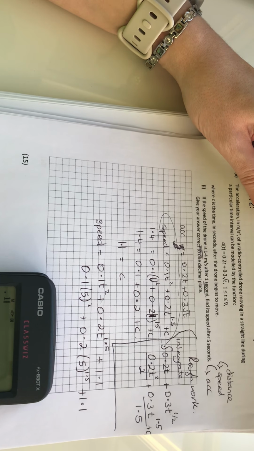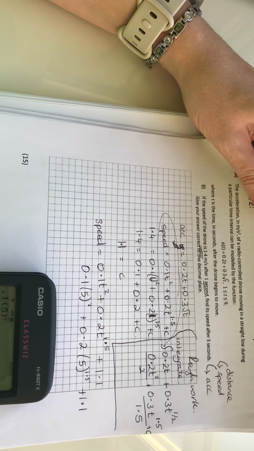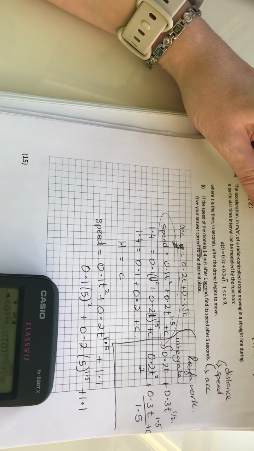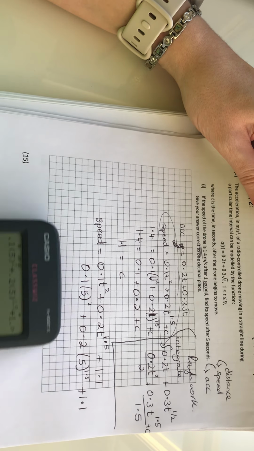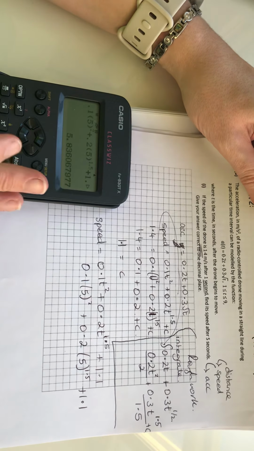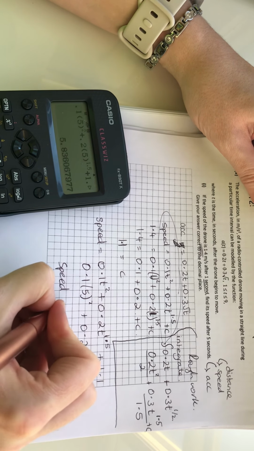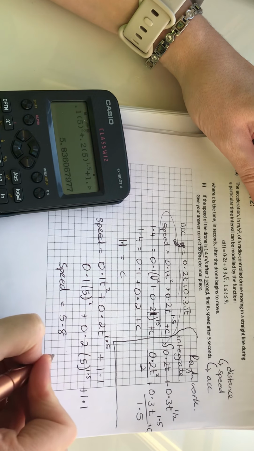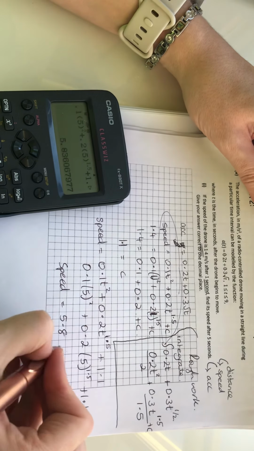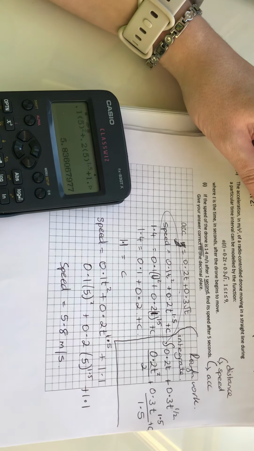So we have 0.1 times our 5 squared plus 0.2 times our 5 to the power of 1.5 and then plus 1.1. Give my answer to one decimal place, we have 5.8. So the speed is 5.8 and meters per second is my unit.